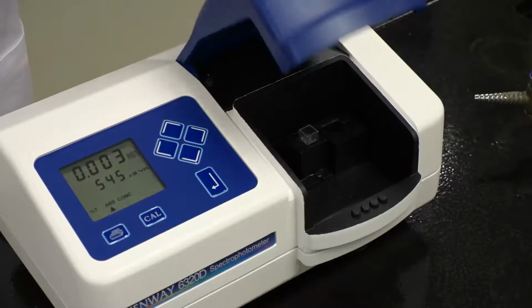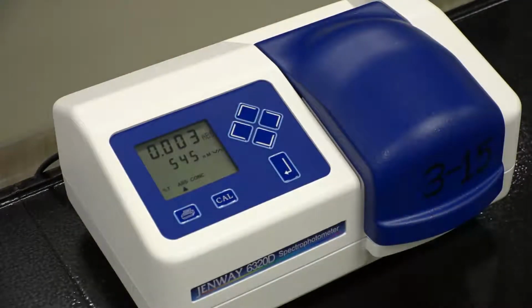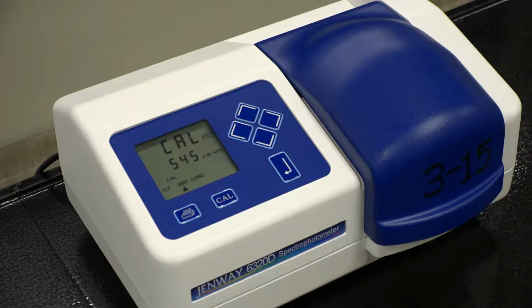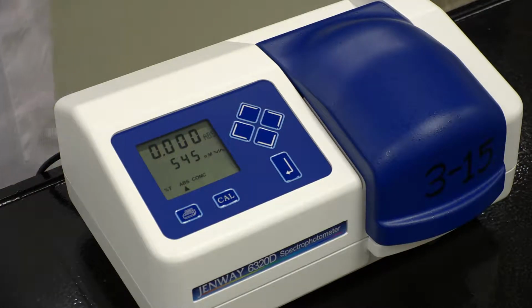Once inserted, shut the door to ensure no external light will interfere with the detector and press the Cal button. You should see the absorbance reading change to 0. Now that this has been done, we can insert the sample.